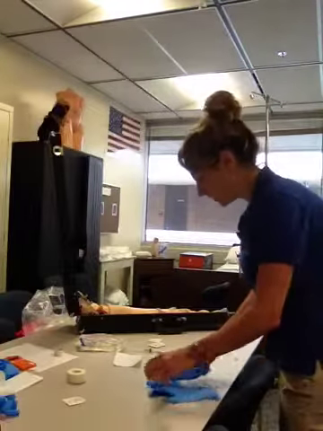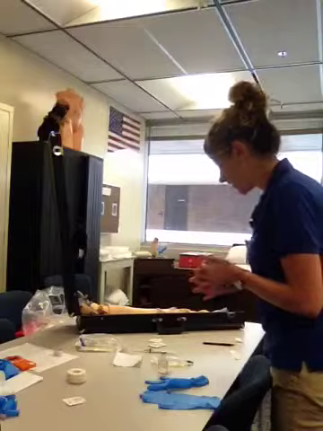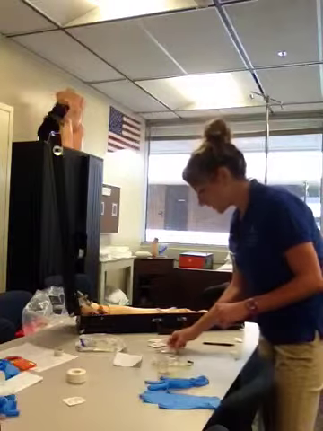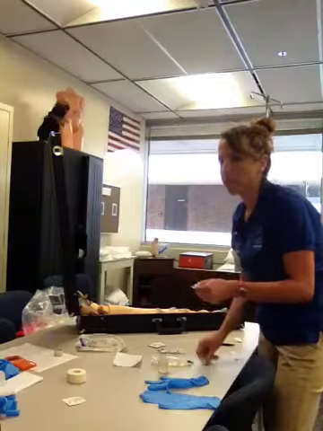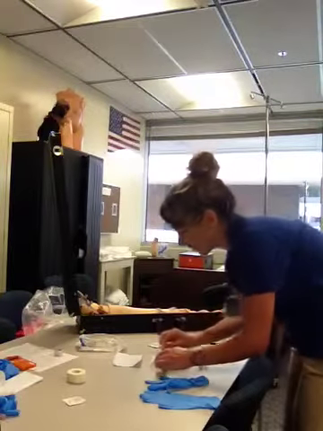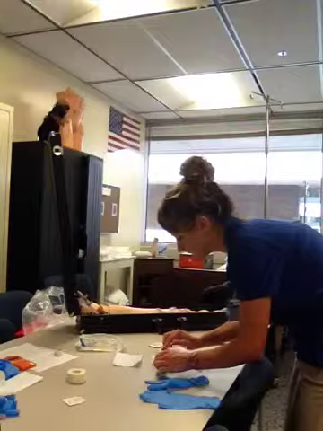Okay, so I'm going to have clean hands here, and I am going to pull up 4.8 milliliters of Herceptin, our drug.